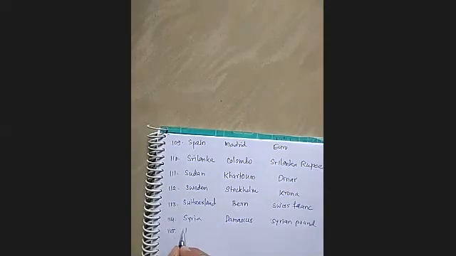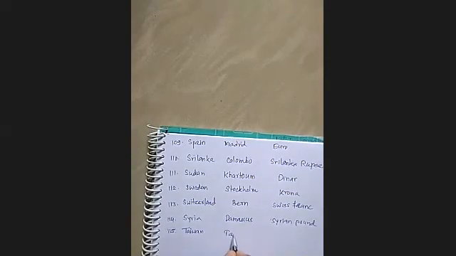Taiwan, whose capital is Taipei, Taiwanese dollar. Right, so Taiwan dollar as its currency.